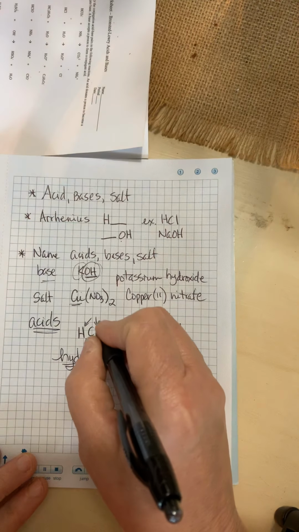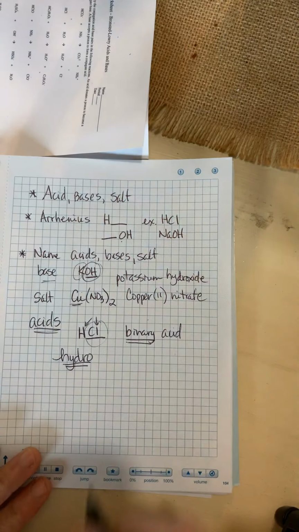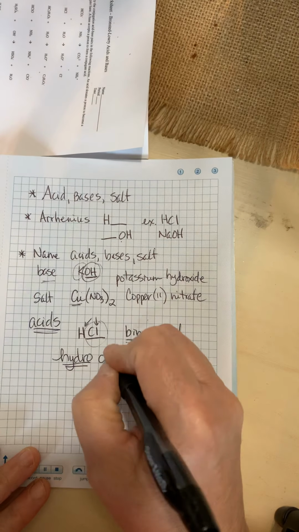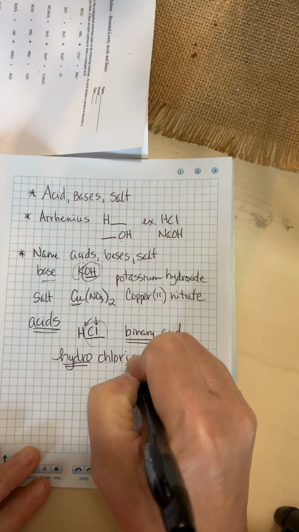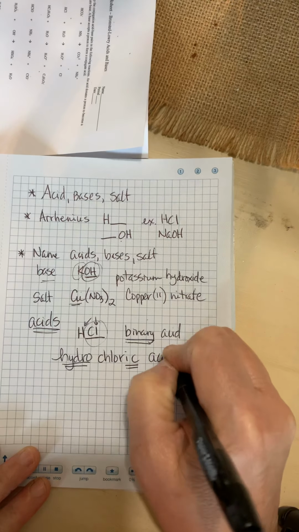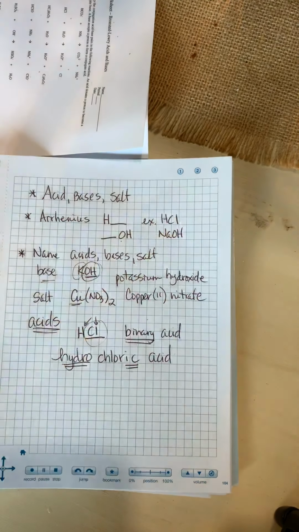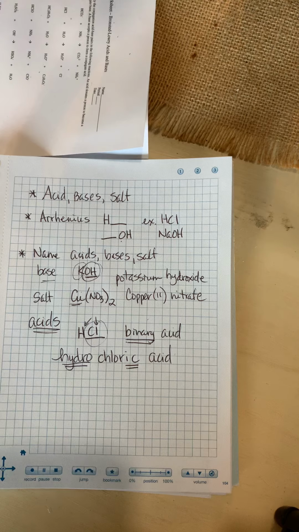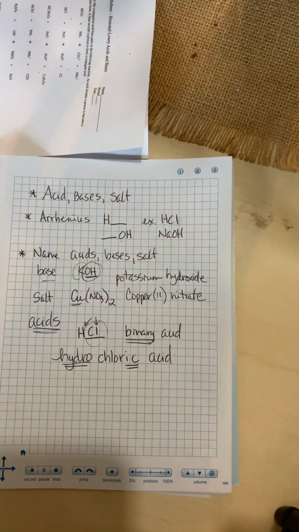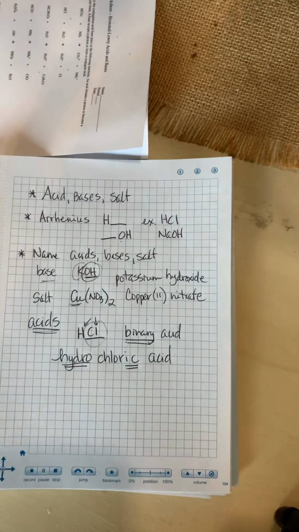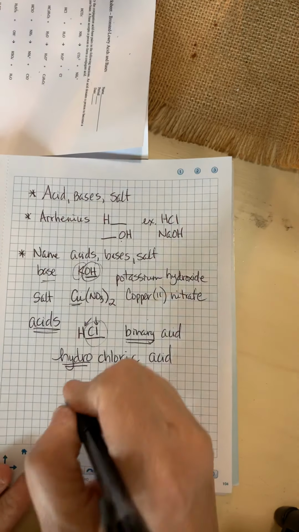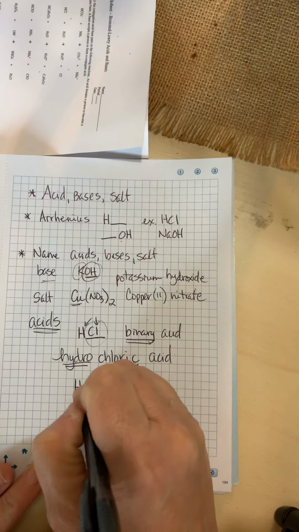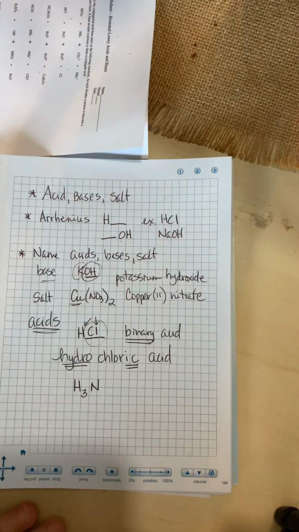Then you name the anion. In this case, it would be chlorine. But we're going to change the ending to ic, and we add the word acid. So this would be hydrochloric acid. So I always think about that one because that's the one that everybody almost knows the name to. HCl, hydrochloric acid.